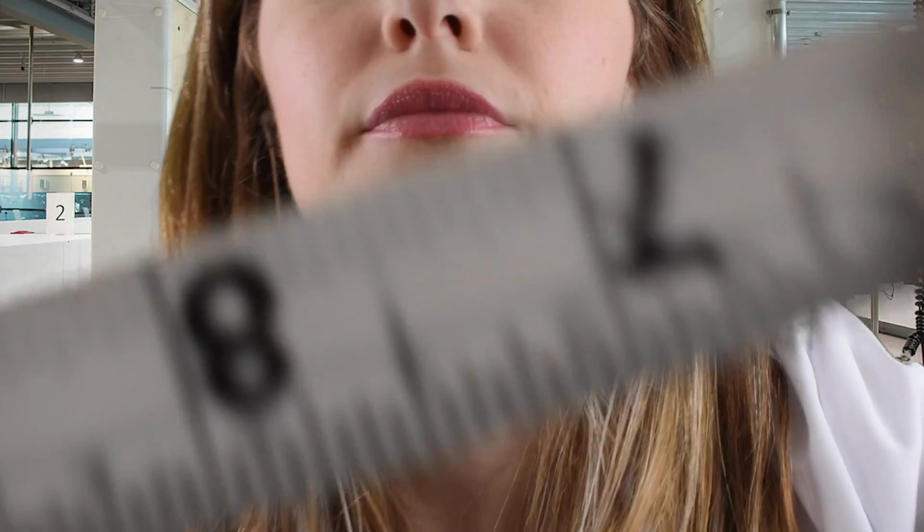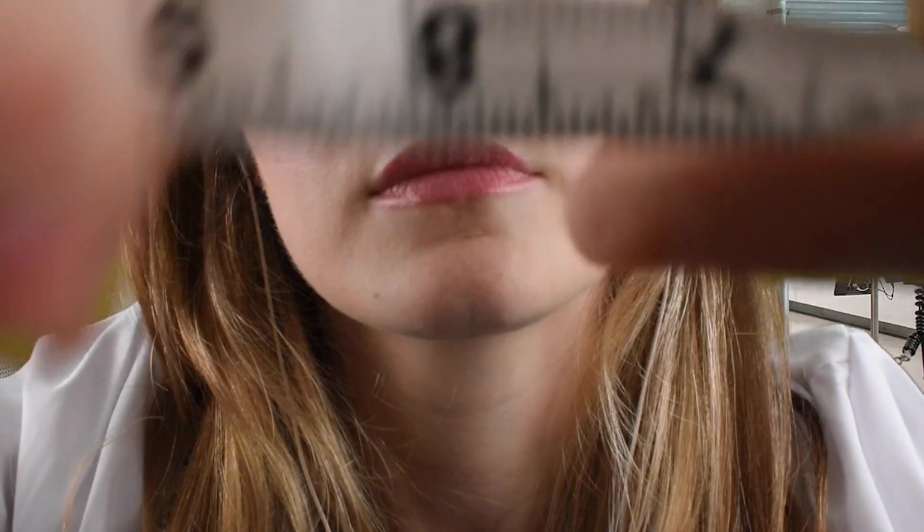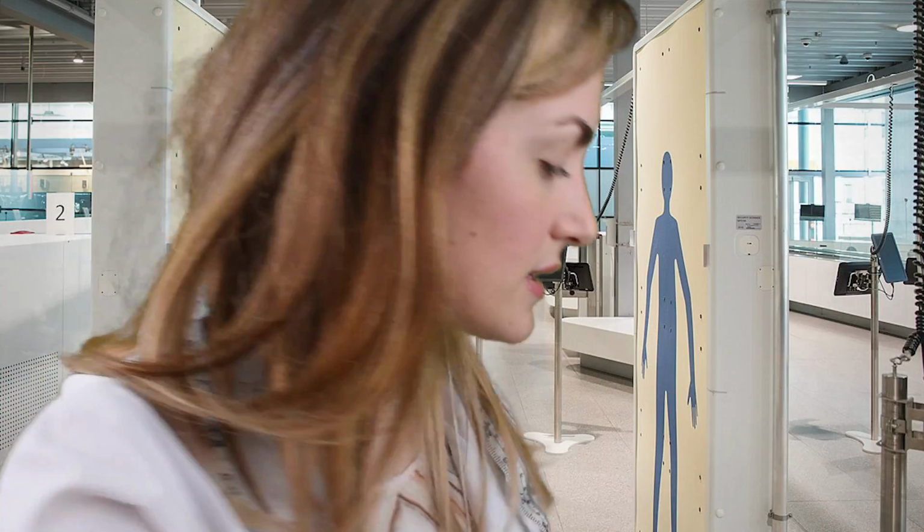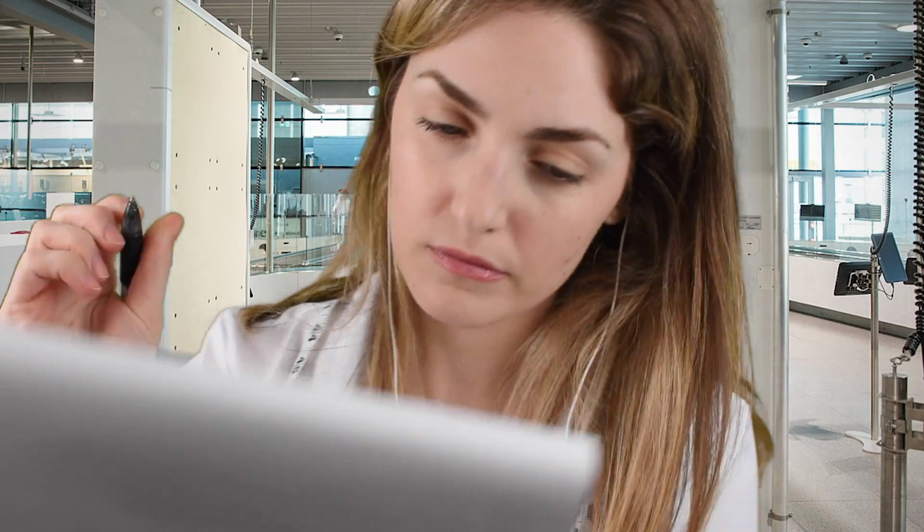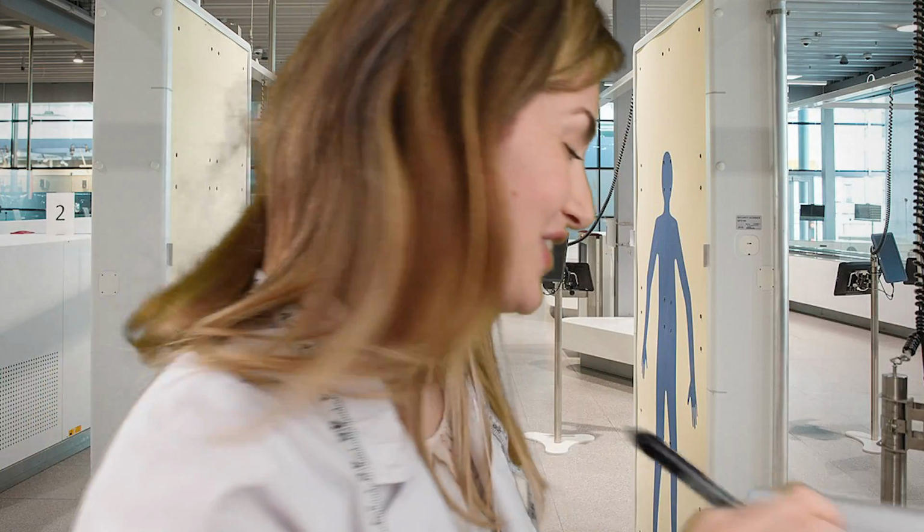Alright, we did the width of the jaw. I would like to do center of the chin to the edge of the jaw. Center of the chin to the edge of the jaw. Okay. 7. 7. I said 7, right? Okay, thank you.